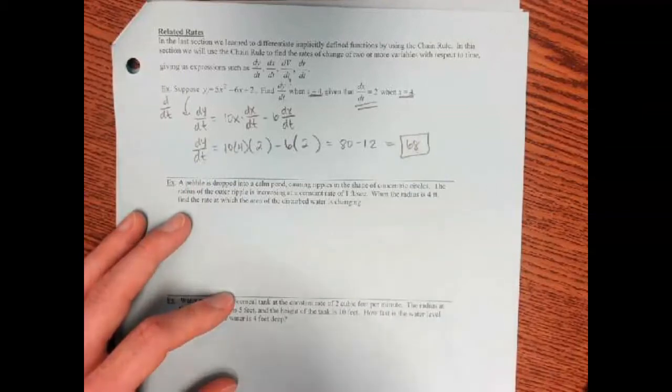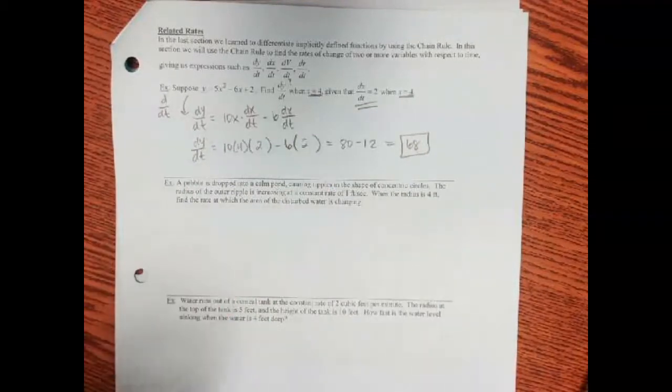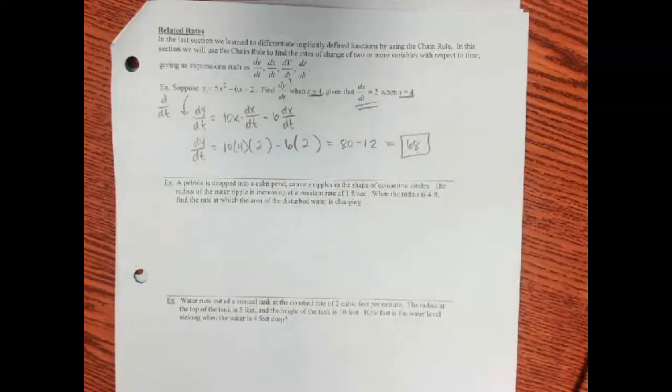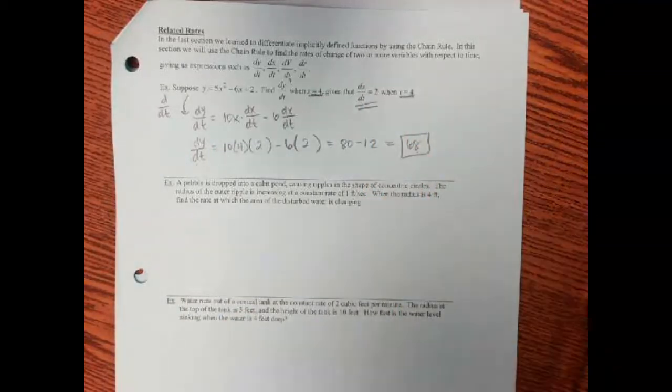And that's only at the moment when x equals 4. dy/dt is not always the same, right? It's a variable. It's going to change. But at that one instant, when the x is 4, and also the dx/dt at that instant is 2, your dy/dt is going to be 68.